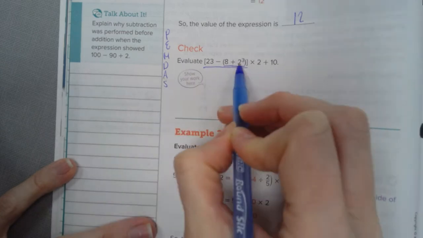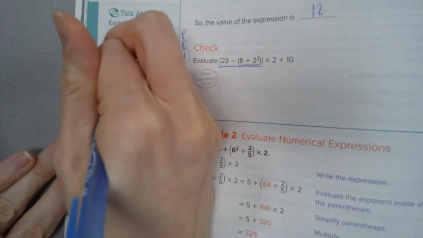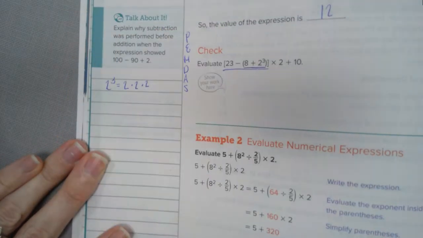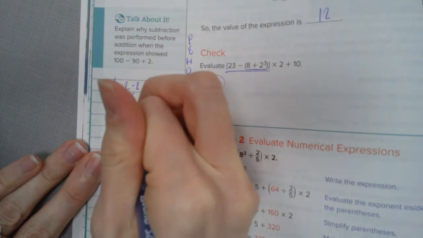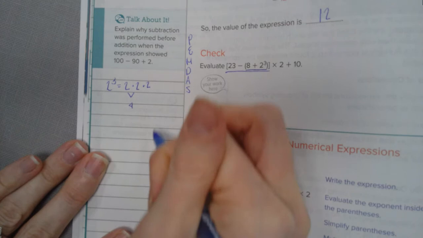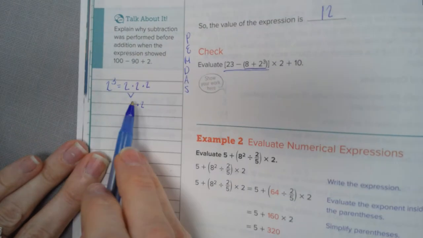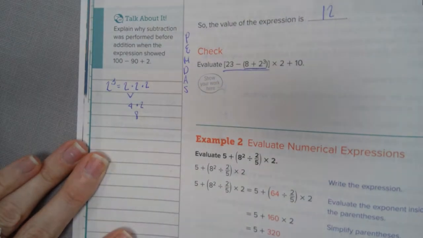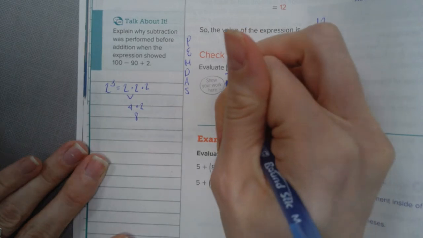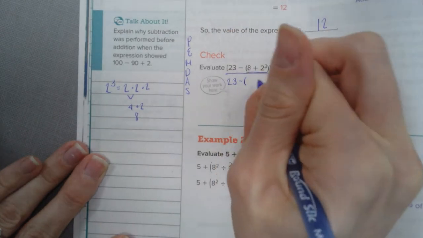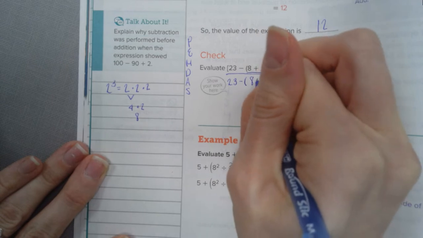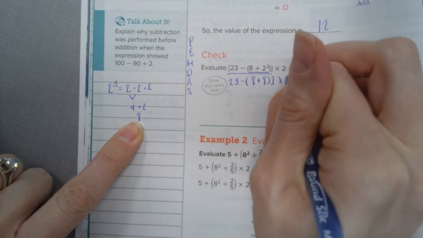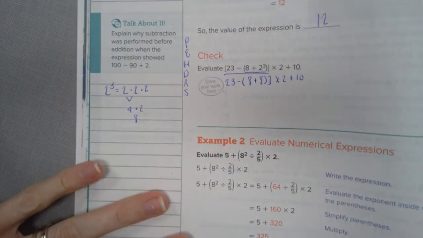So 2 cubed. 2 cubed is the same thing as 2 times 2 times 2. Well, we know 2 times 2 is 4. And then bring down that times 2. 4 times 2 is 8. So 2 cubed is the same thing as 8. So now I have 23 minus parentheses 8 plus 2 cubed. We got 8. Close the parentheses, close the bracket, and bring down everything else. I like to bring everything else down so I don't make any mistakes.